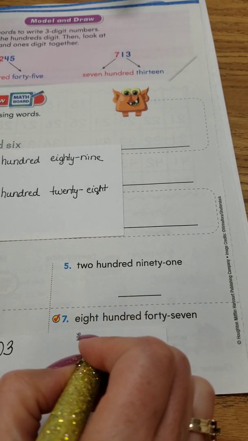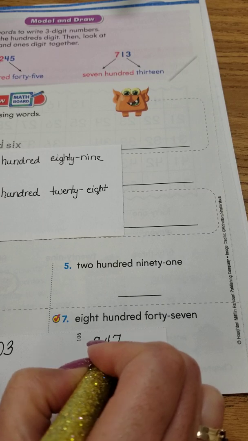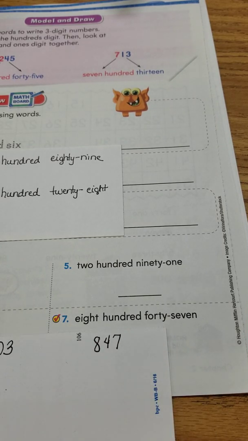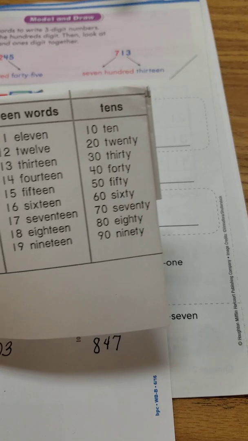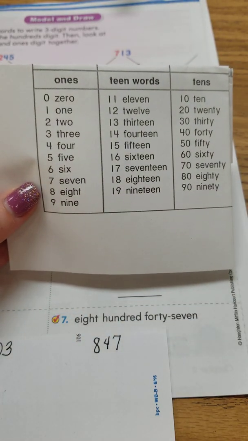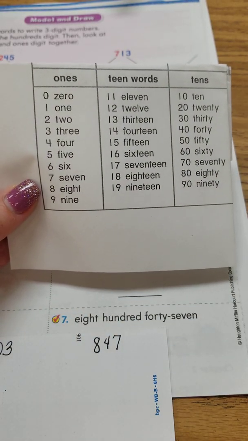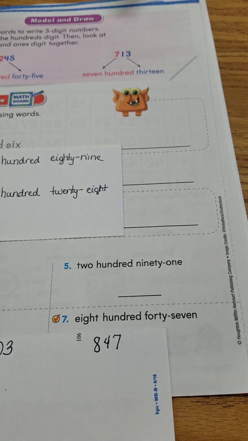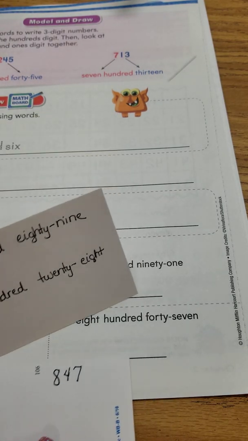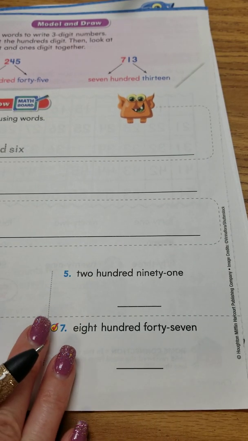47. Well, that is a 4 and a 7. So this lesson may be a challenge if you don't know your number words. That's why I want you to have this paper. I'm going to say it again. Have this paper with you to help you complete this lesson.